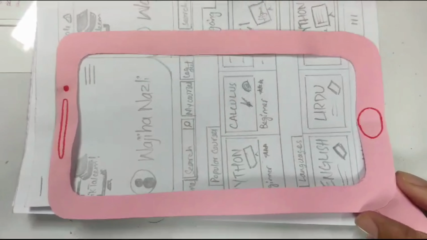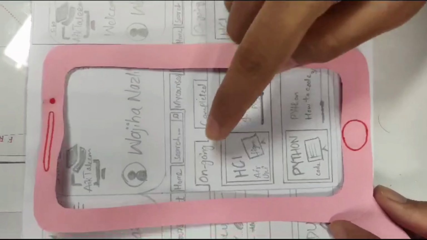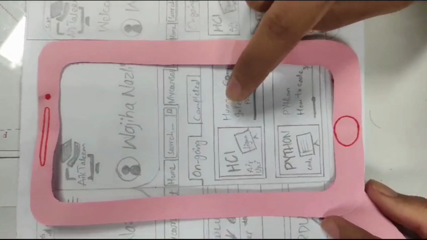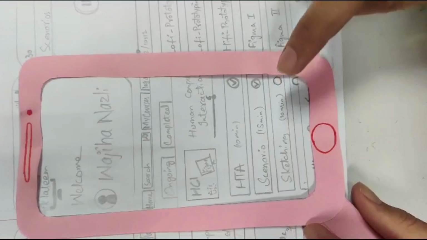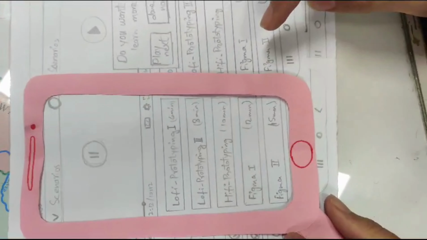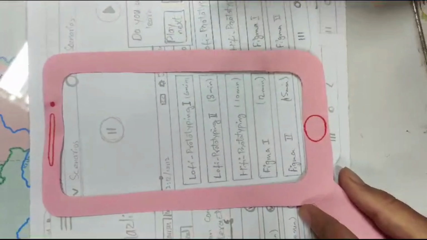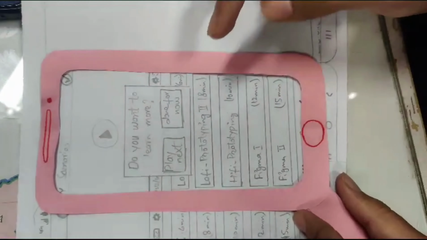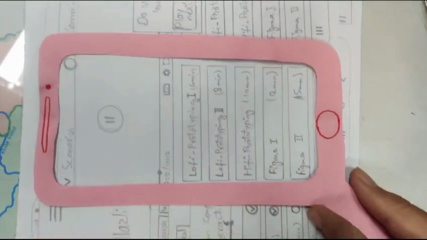Now, in the next step, we have to select my courses. Then we have to select ongoing courses and select the course. Then we will see the modules of the course. Then we have to select a module. The video will be visible after completing one video. Then there will be an option to play next or done for now.